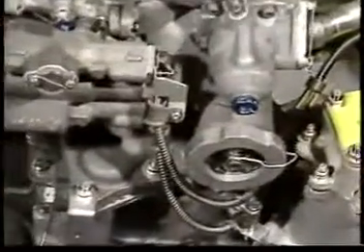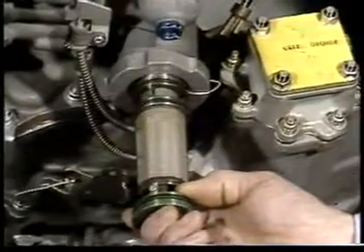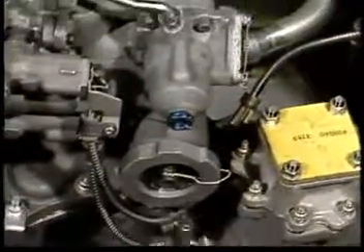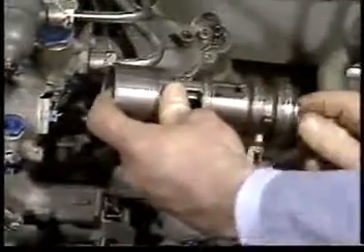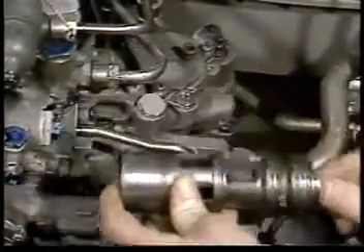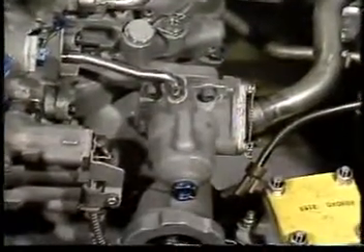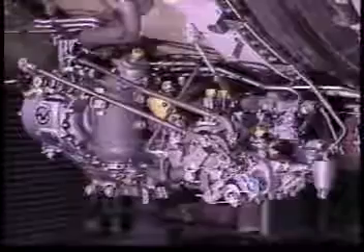The purpose of the metering section is to: 1. Filter the fuel, utilizing a 2-element filter. 2. Meter the fuel through this throttle valve orifice. And 3. Turn the fuel on or off as controlled by the shutoff lever.